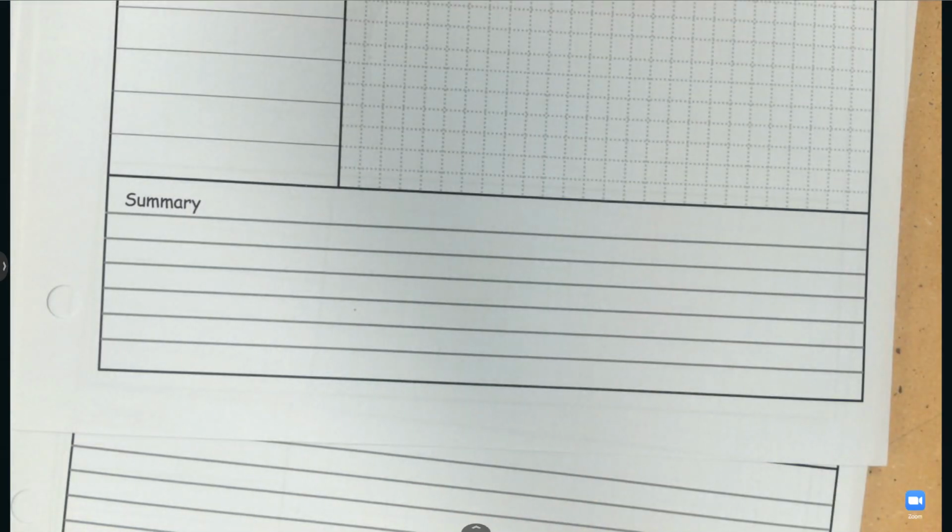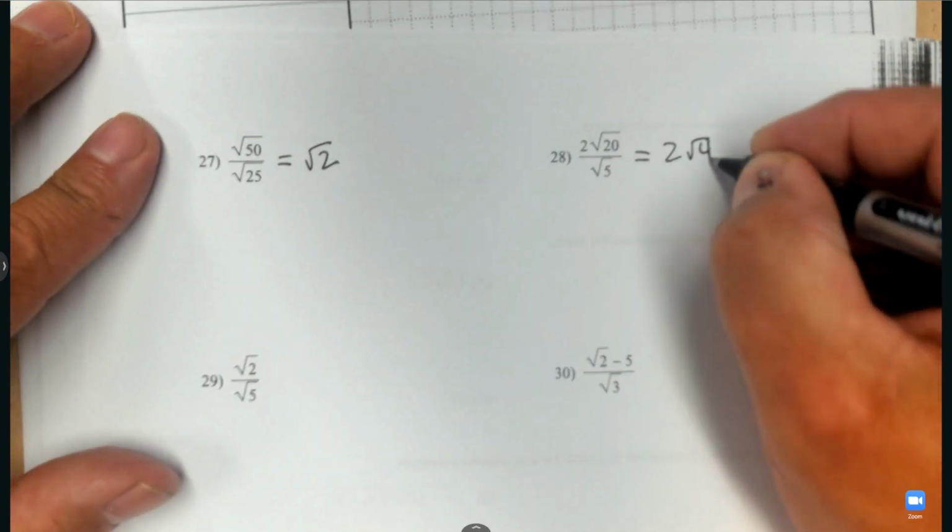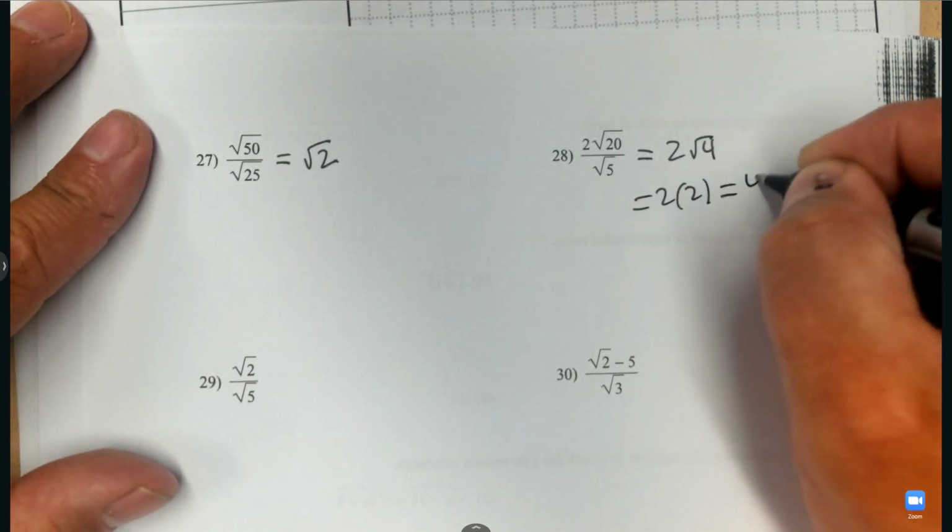All right, second page. Now we're dividing. So 50 divided by 25, that's the square root of 2. 20 divided by 5, that's the square root of 4. The square root of 4 is 2, and 2 times 2 is 4.